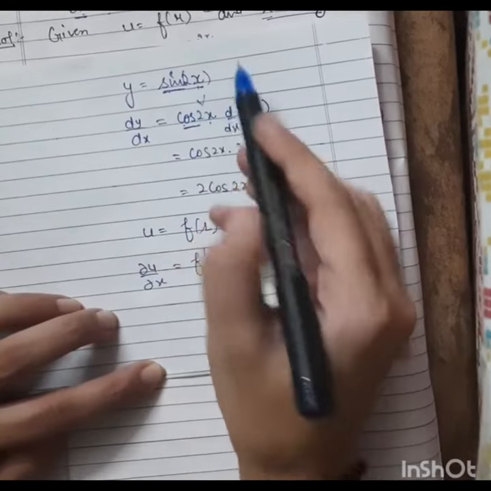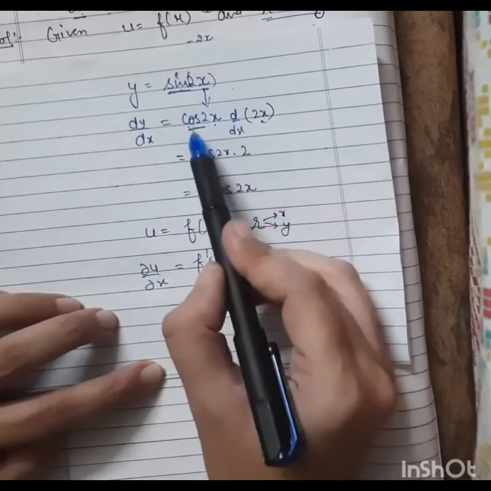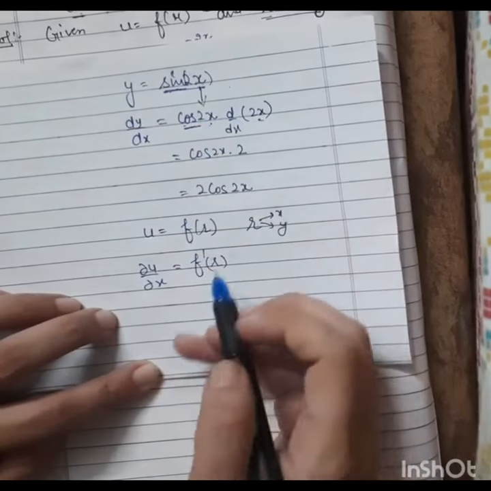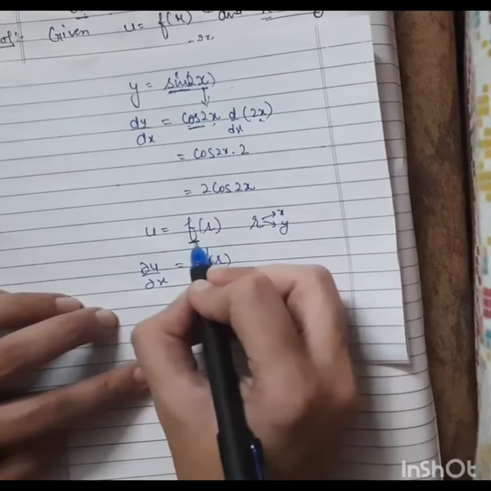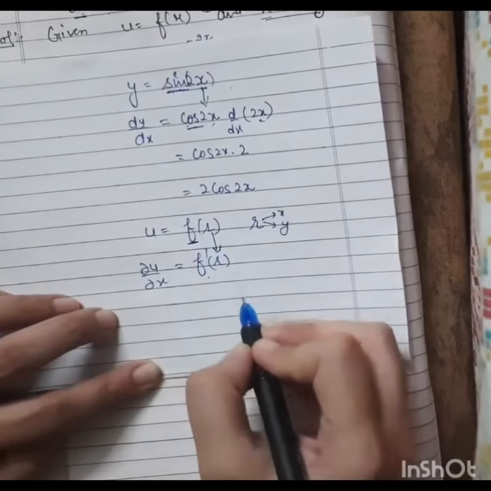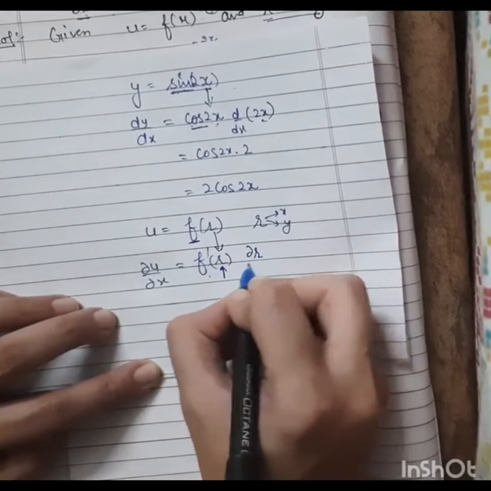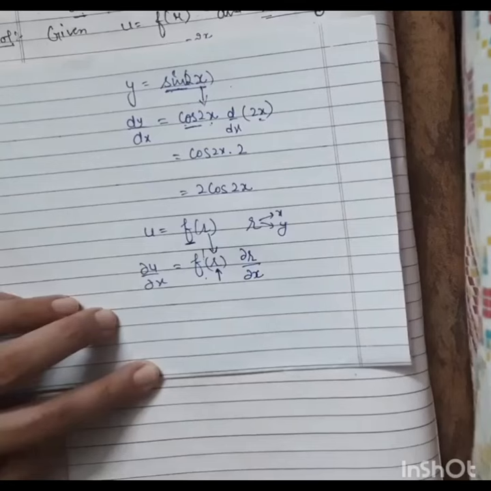See, cos 2x: it was sine 2x, I only took the derivative of sine, which is cos, and the angle still remains the same. Same thing is happening here. I took the derivative of f, which is f dash, and the angle r remains the same. Now I need to differentiate this angle, so I write ∂r/∂x.